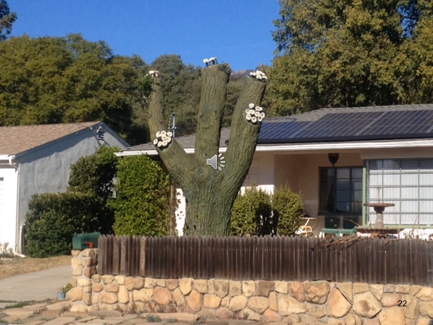This is one of the worst prunings that I've seen around town, where they just cut the major limbs of this tree all the way back, and then they glued plastic flowers to the tips. This is a house on Foothill Road, and if this is your house, I'm sorry.